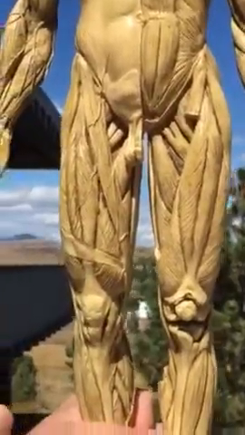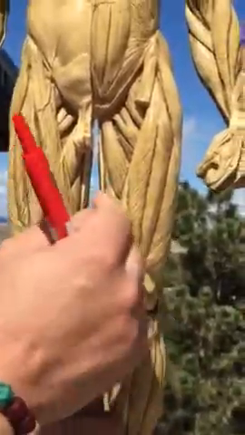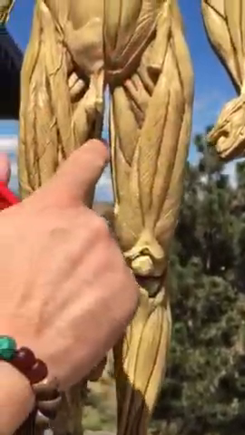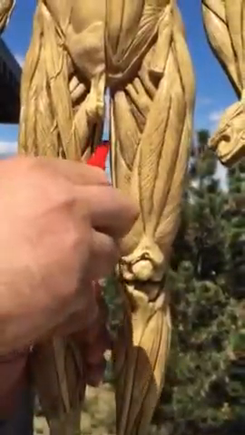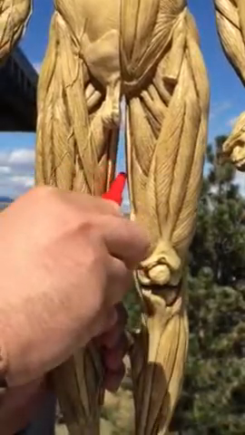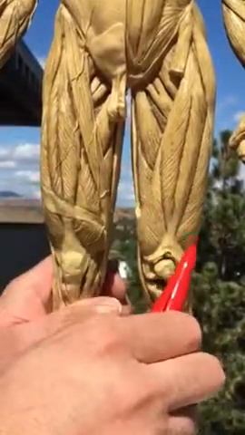So is that your inner thigh muscle? Yeah, so when people squat down, you'll usually see gracilis kind of pop out in a line that shows up on the inside of their thigh.